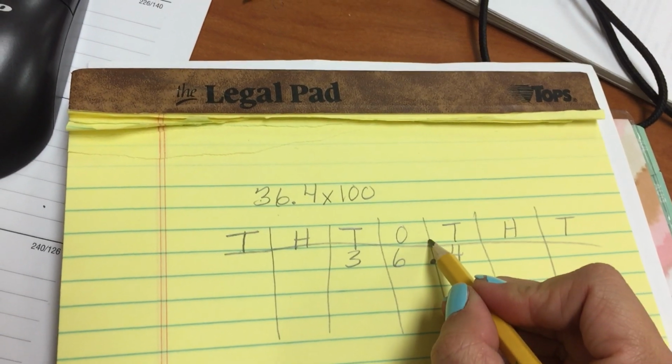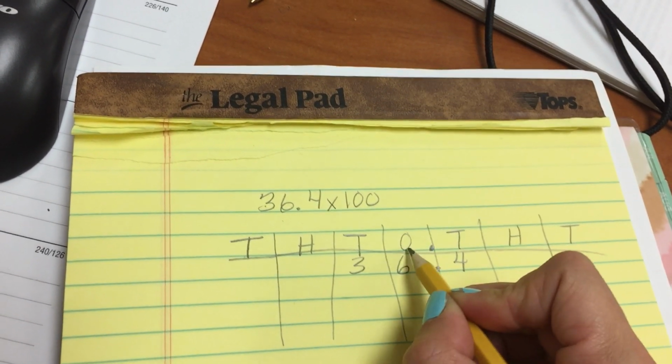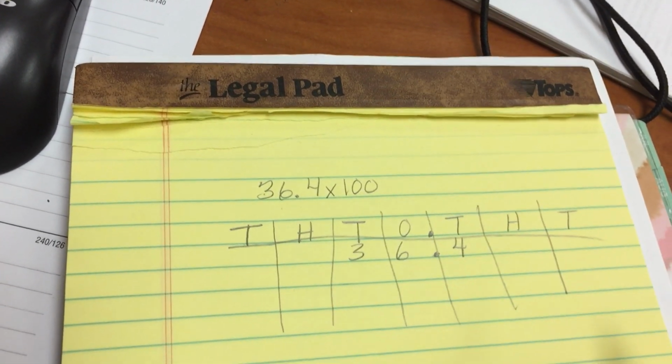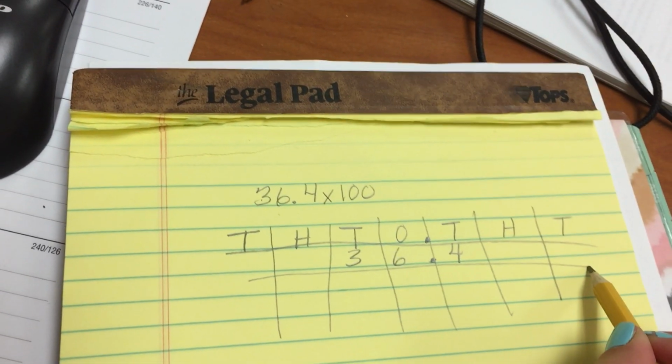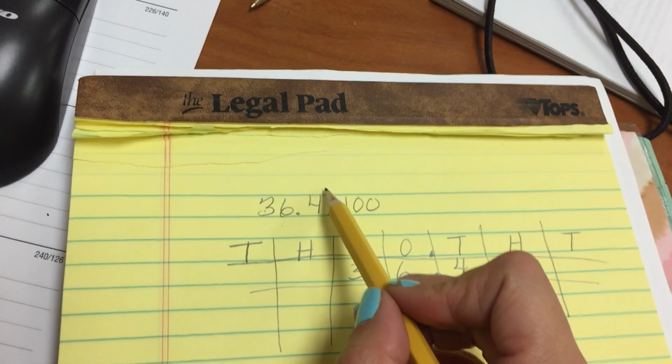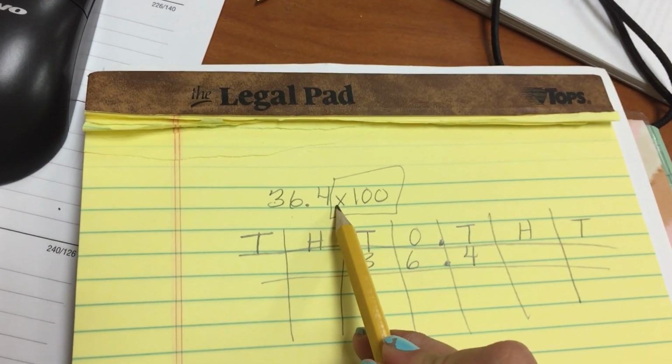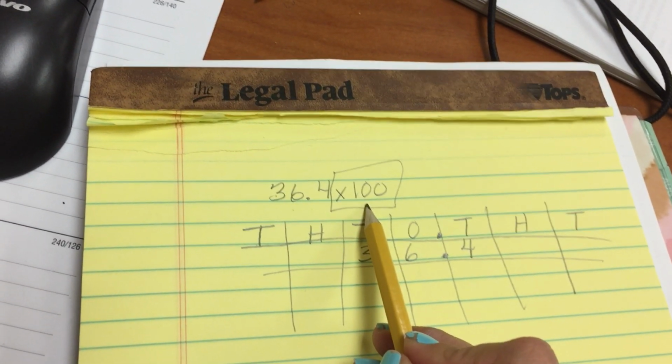Or you could just have the student memorize that the decimal always goes behind the ones place and line it up just as you see it in the problem. So once they've done that, they're going to draw a line underneath it. They're going to look at what I told them was the map. This right here tells them what direction to go, and this is going to tell them how many times to go.